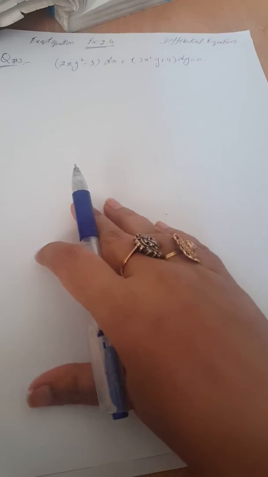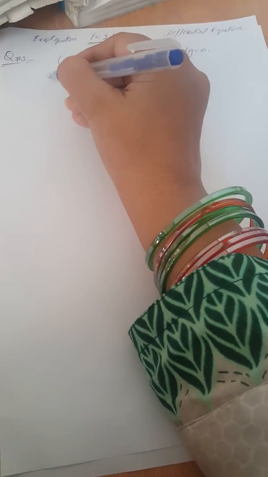Today, students, I have question number 3 of exercise 2.4, a differential equation, and I will solve it today using the exact equation method.